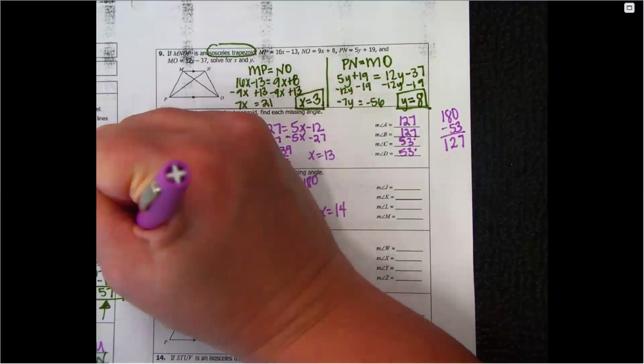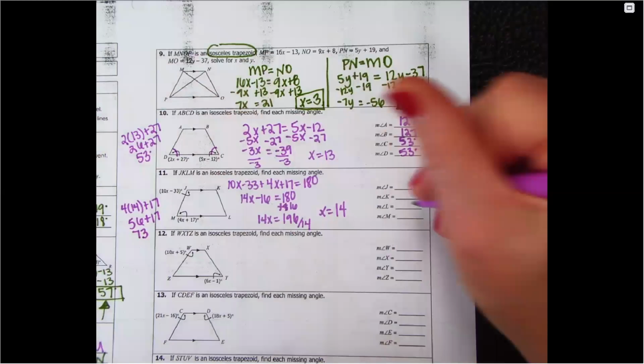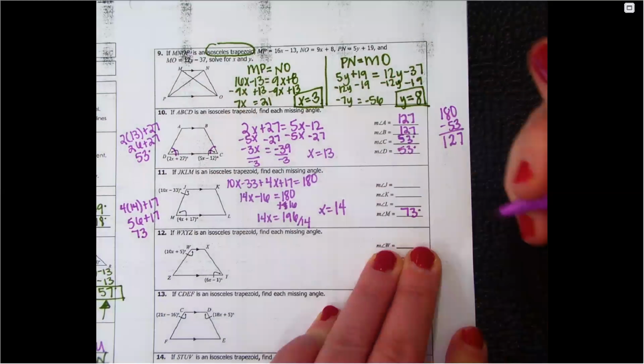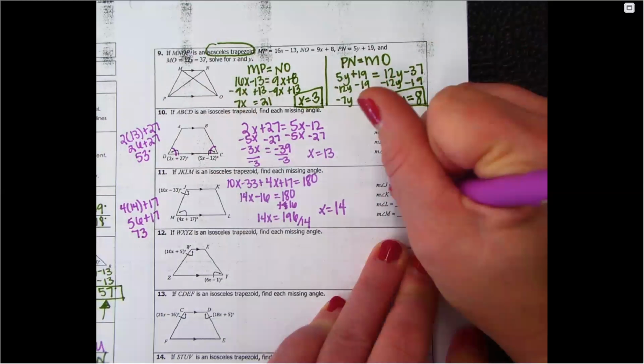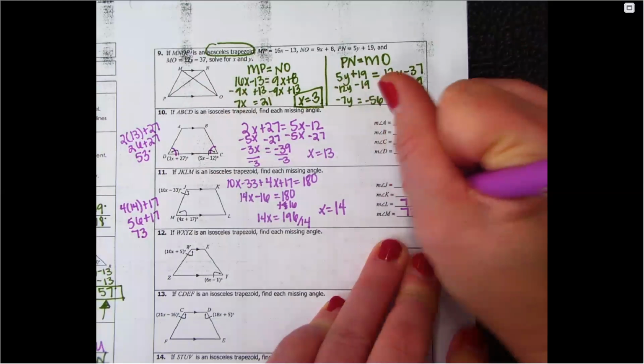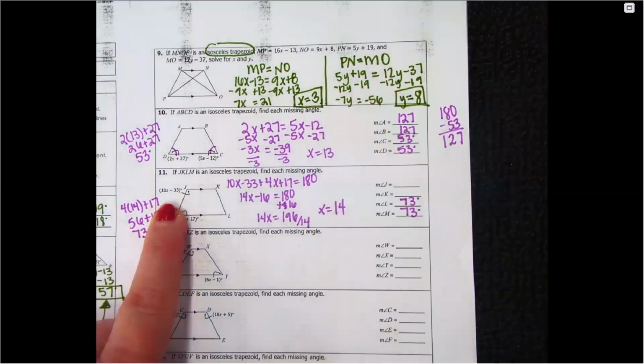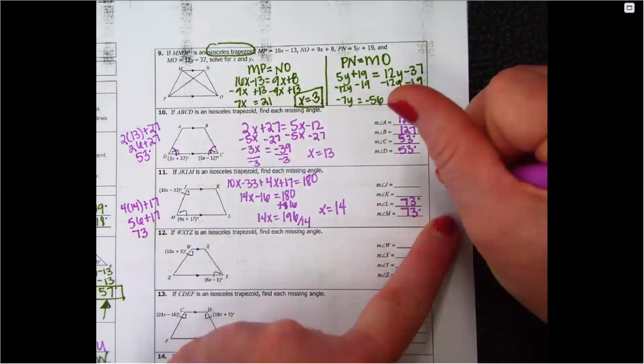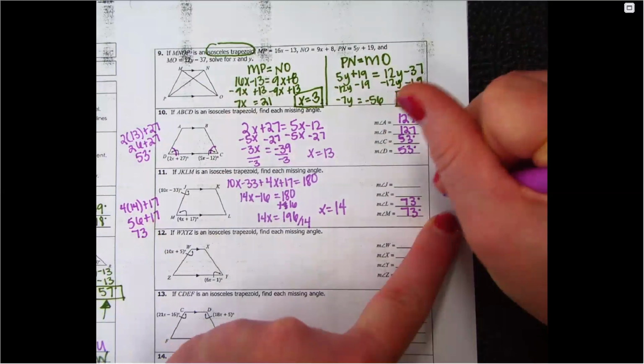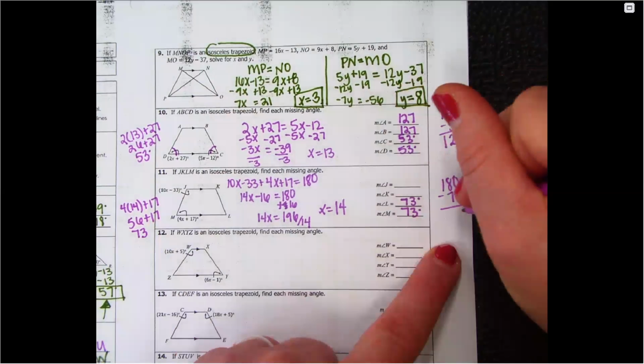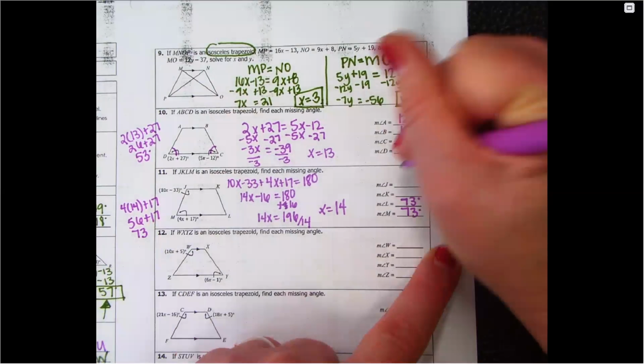So M is 73. Who else is 73? L is 73. Do I have to plug in 14 times 10 minus 33? I could. What's another way I could do it? Yep, just subtract from 180, which is what I'm going to do. That's going to give me 107.